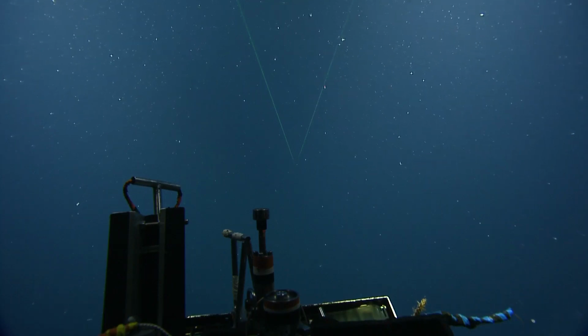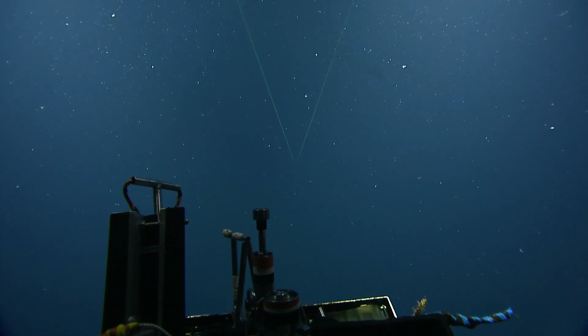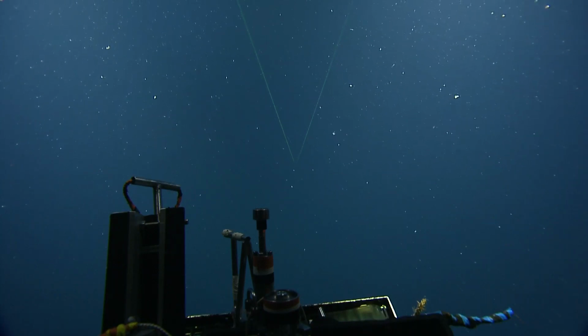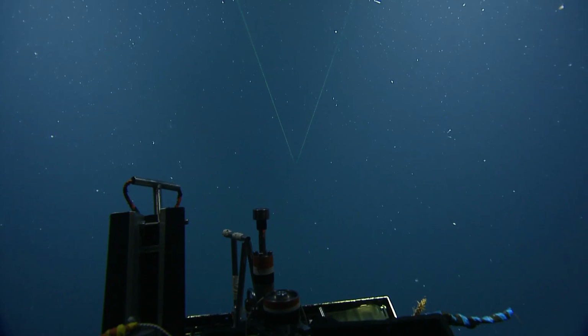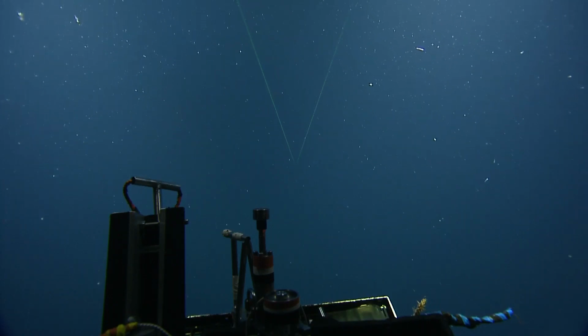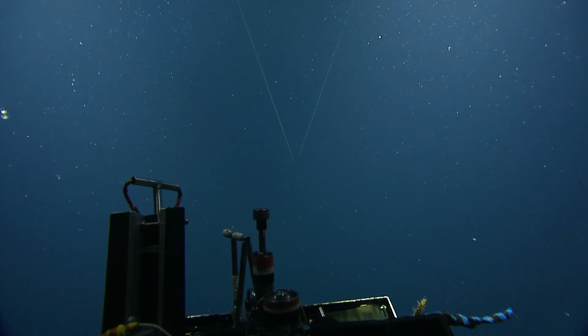This other point cloud that you see here is bathymetry color scaled by depth. And that's just keeping track of our positions, or where we've been. So you'll see that update periodically as we go.